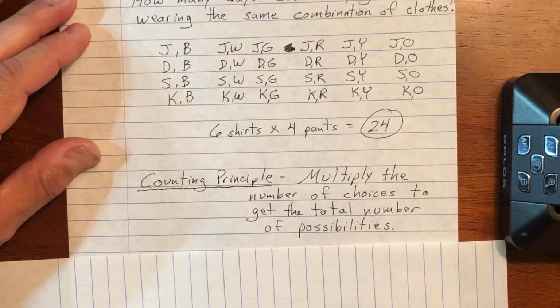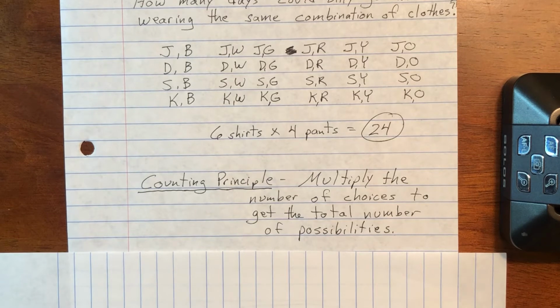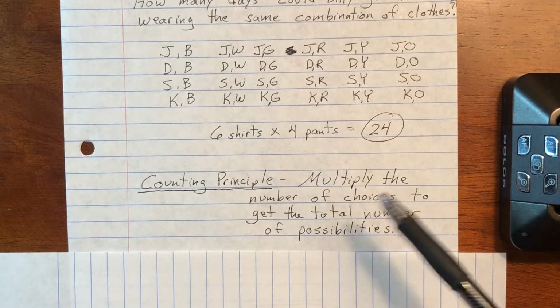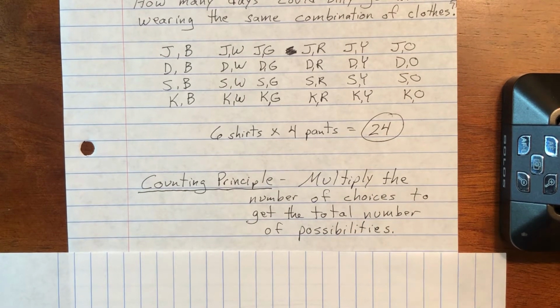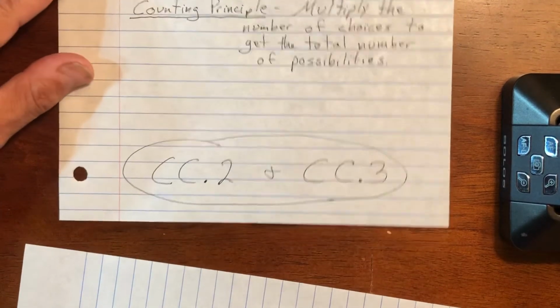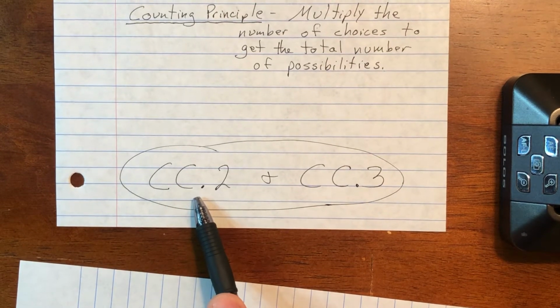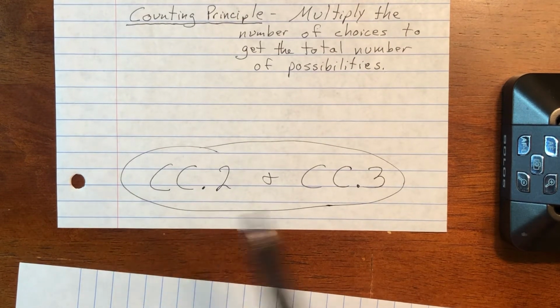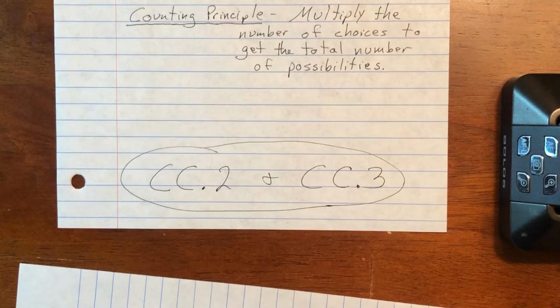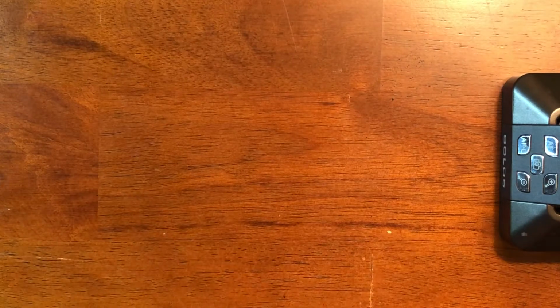That is called the counting principle. And the counting principle is just a way to find the entire sample space. The way you do it is you just multiply the number of choices to get the total number of possibilities. And we're going to do that on one of the IXLs. In fact, the 2 IXLs that we're going to do today, and we're going to do some of them right on the computer today, we're going to do CC2. Here's where we're going to be actually solving some basic probabilities, and CC3, where we're going to be using the counting principle to find the number of things in the sample space.